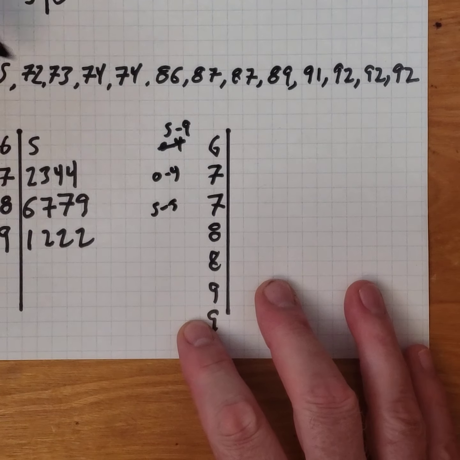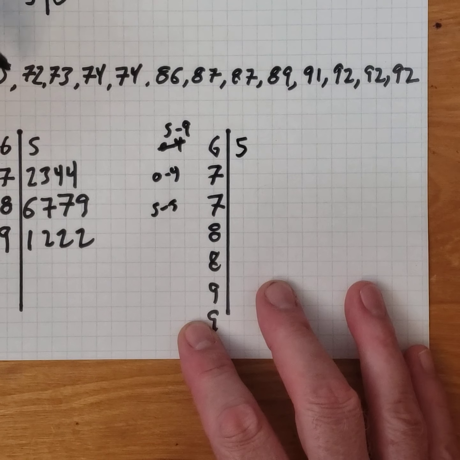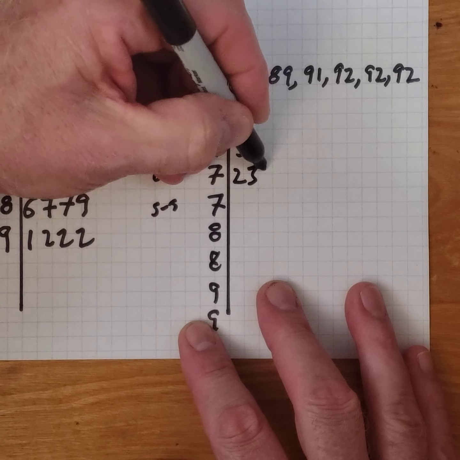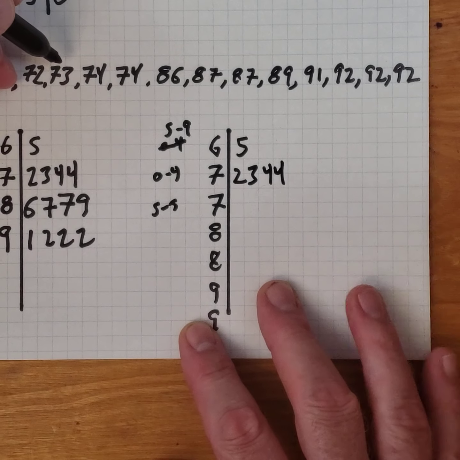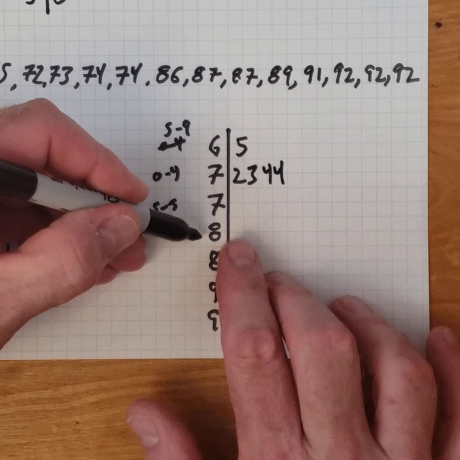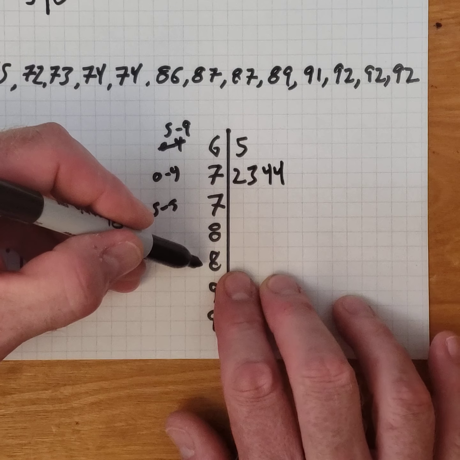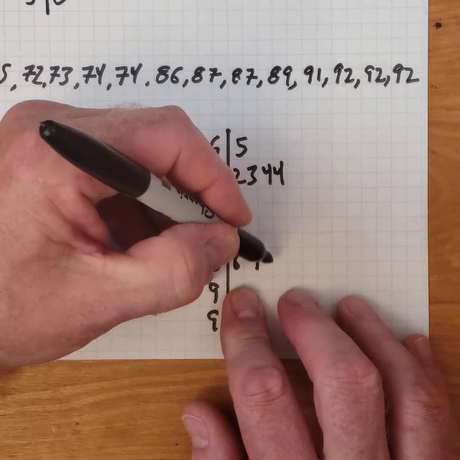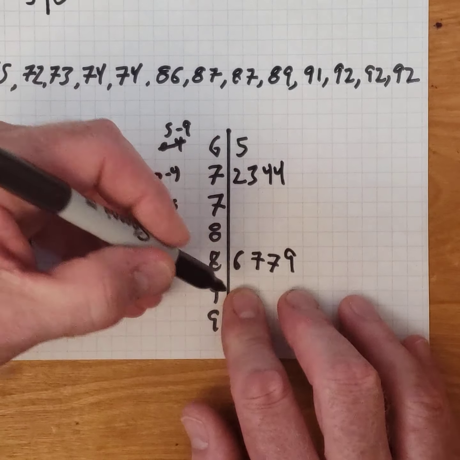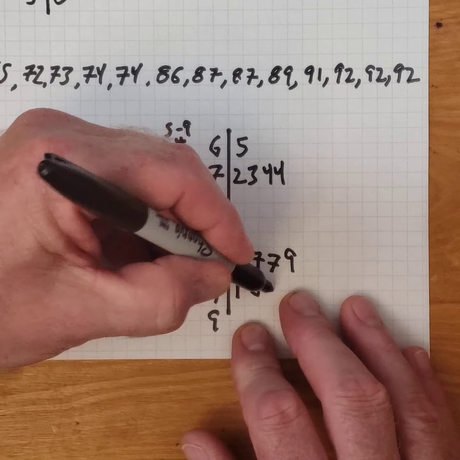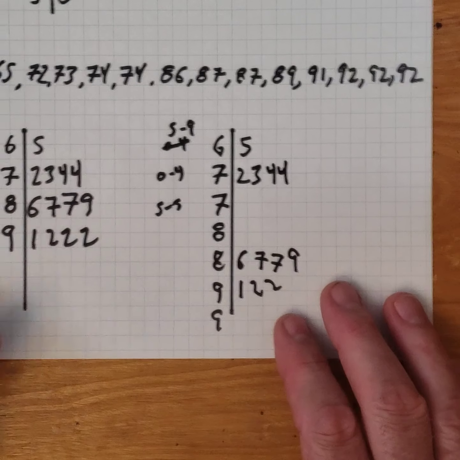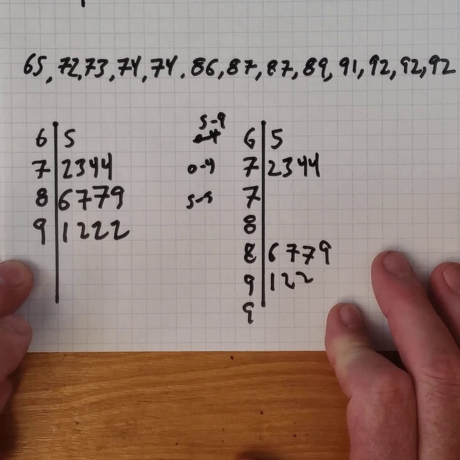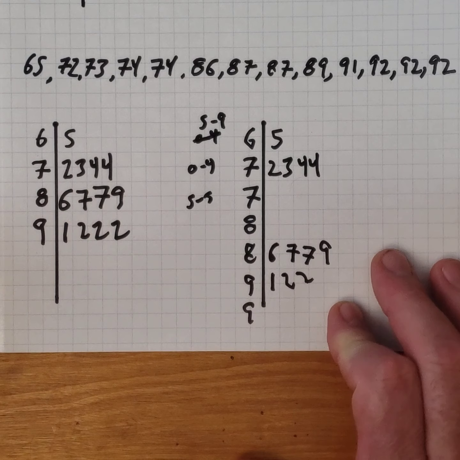If we look at what we get here, we get 65 for our first one, 72, 73, 74, 74. And then 86, this one goes 80 through 84. This one starts 85. It's like 86, 87, 87, 89, and then 91, 92, 92. So our first one made it look like our data was really consistent, like all of our grades were just one big happy cluster there.